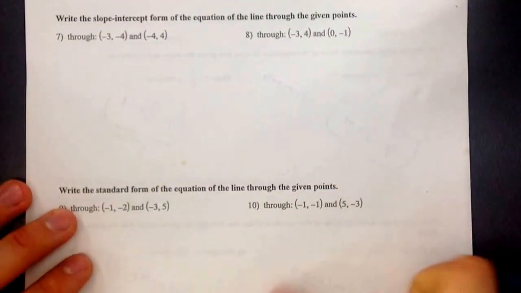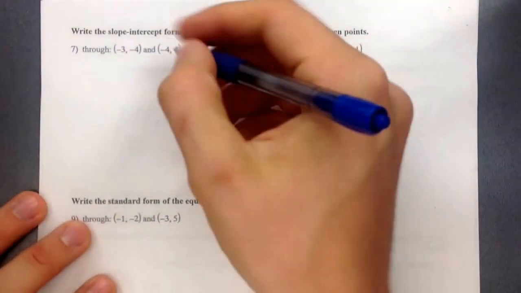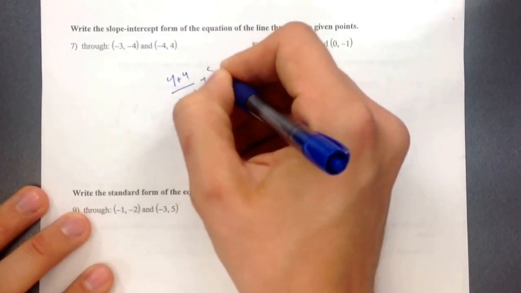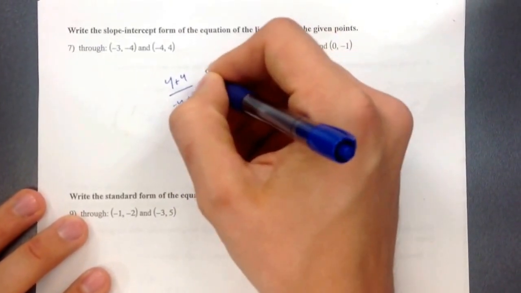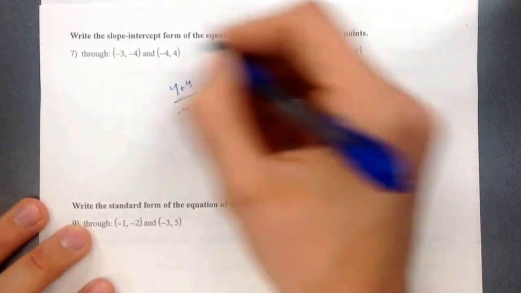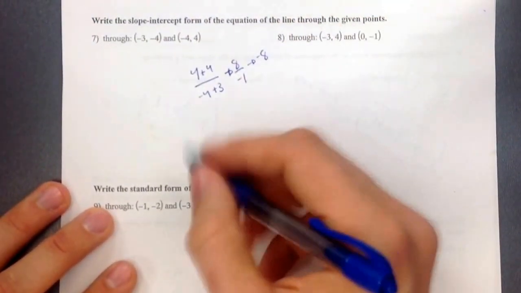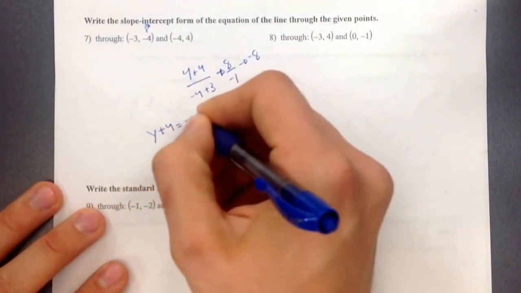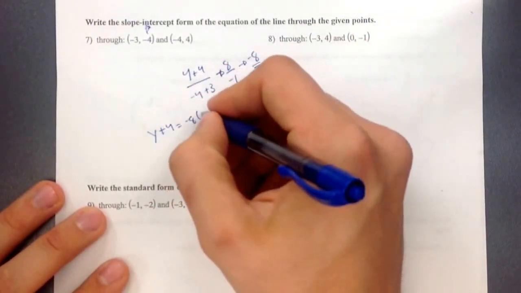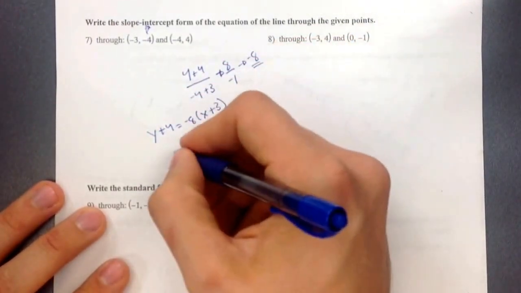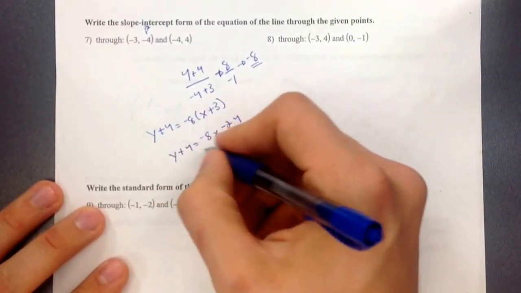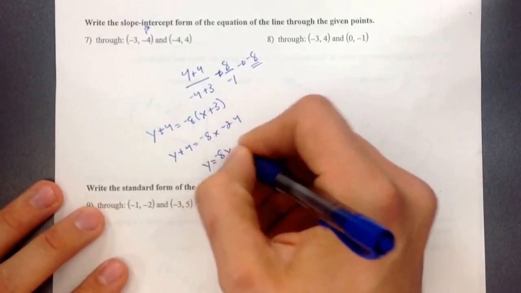Slope-intercept form. Now this time, we do not have the slope. Going to need to go find that slope. I'll have 4 minus negative 4 over negative 4 minus negative 3. This will give me 8 over negative 1. This is my slope. I'm going to take it and just turn it into a negative 8. And then I can pick any one of these points to throw in. I'm going to throw in this point. We'll have y minus negative 4 is equal to my slope, which I found to be negative 8, and then x minus negative 3. So I'll get y plus 4 is equal to negative 8x minus 24. Subtract the 4 rather. Y is equal to negative 8x minus 28.